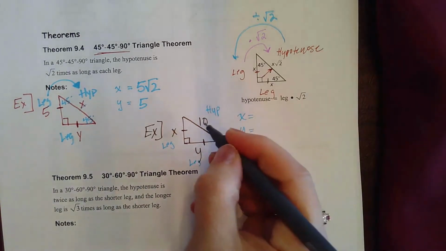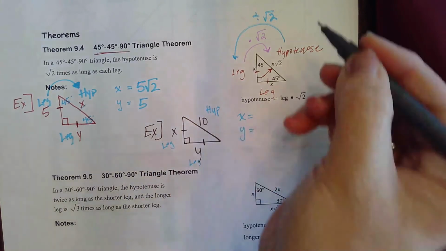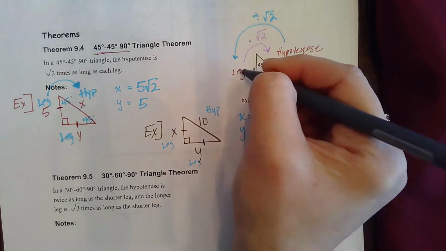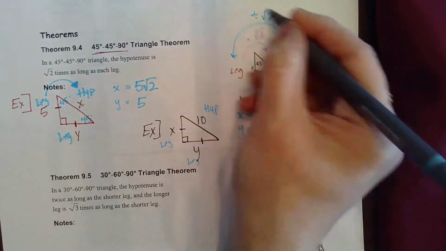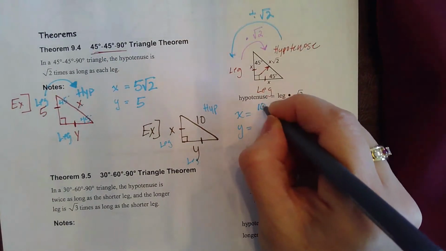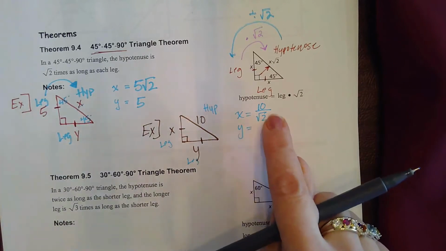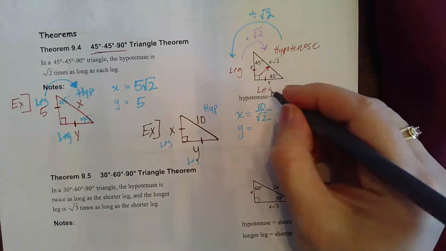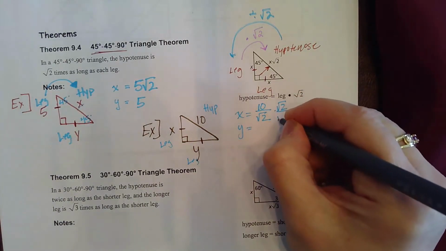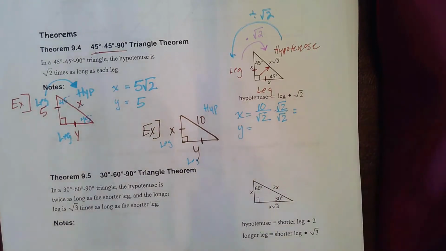So remember what we do to get from a hypotenuse back to a leg. So we're doing the opposite of what we just did. So instead of multiplying by root 2, we're going to divide by root 2. So I'm going to do 10 divided by root 2. We do not want to leave our answer in this form. So we want to rationalize our denominator. In other words, get that radical off the bottom.